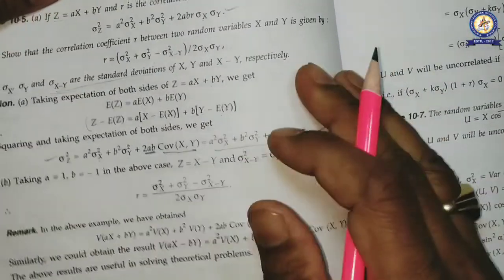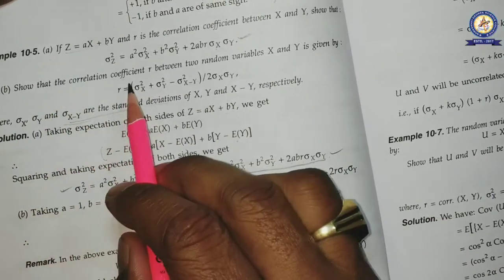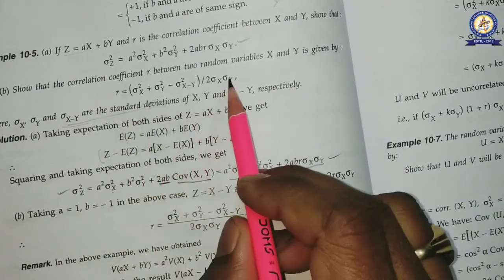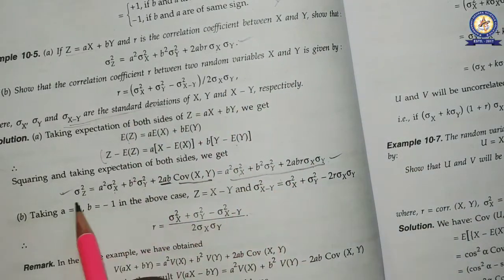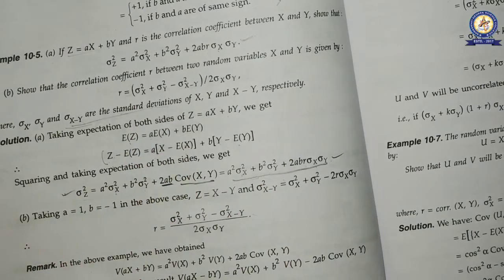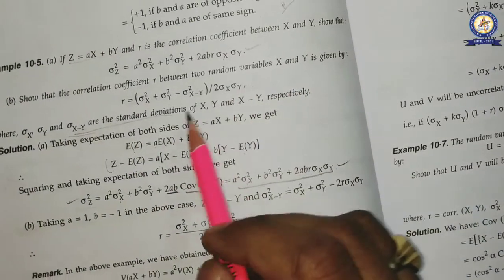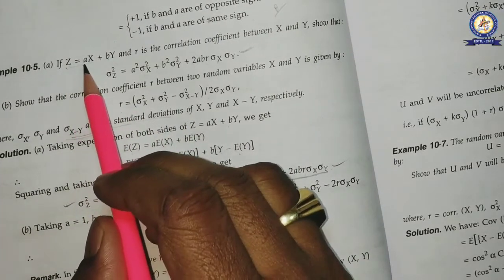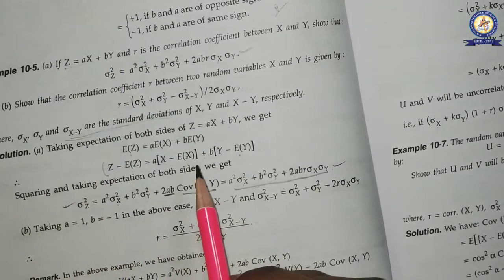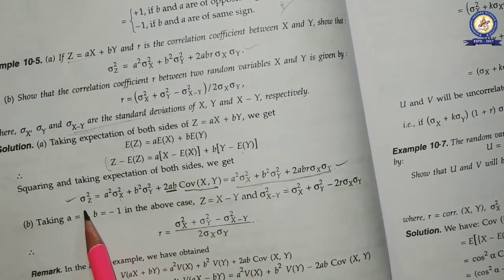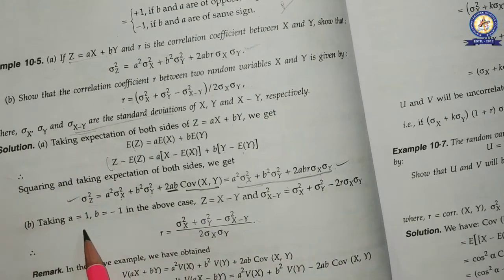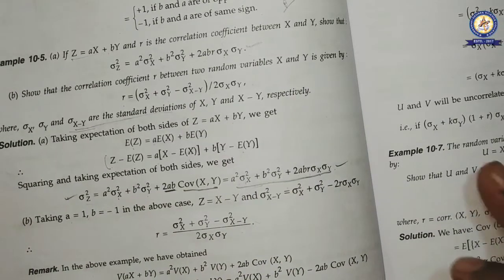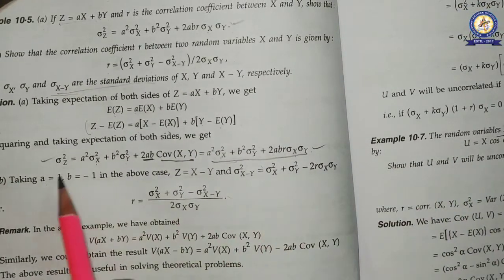Now second bit, or b, that the correlation coefficient r between two random variables x and y is given by this one. For this question you have to prove this equal to this one. That means here z equal to ax plus by. So here we found sigma z square equal to this one. Now we are going to substitute the value of a equal to 1 and b equal to -1 in this above expression, that is sigma z square equal to this much.